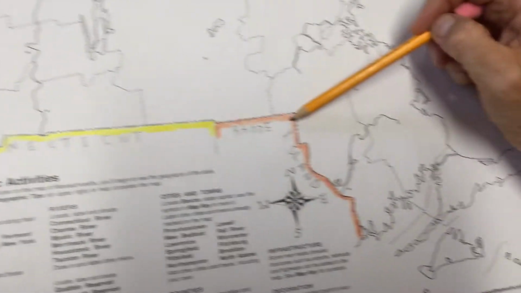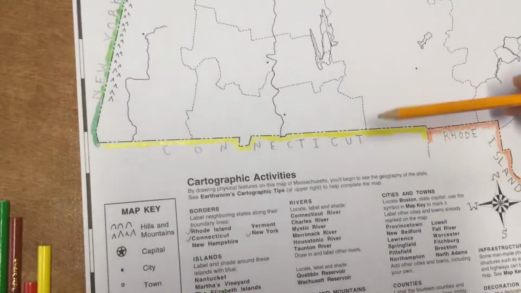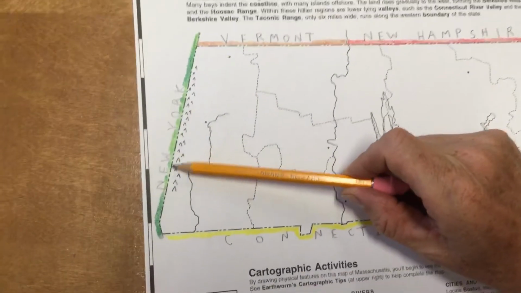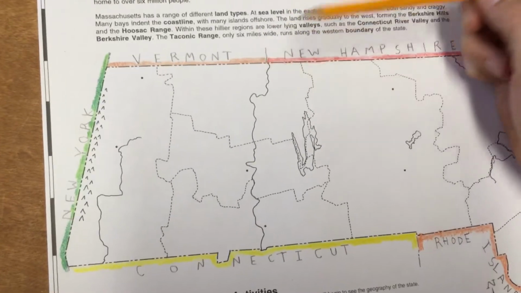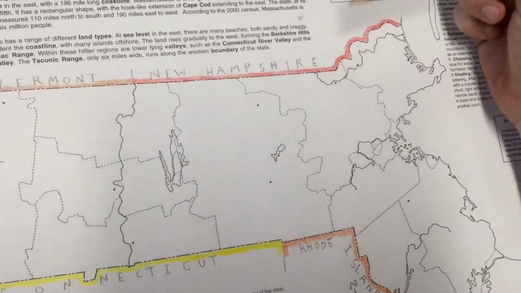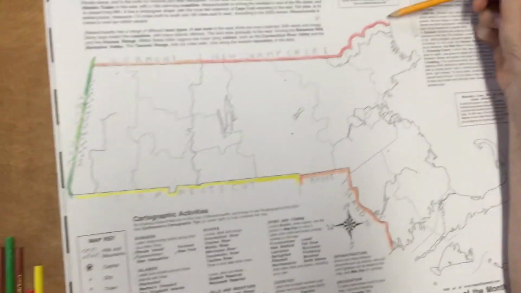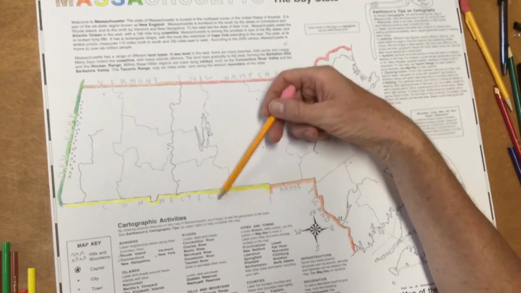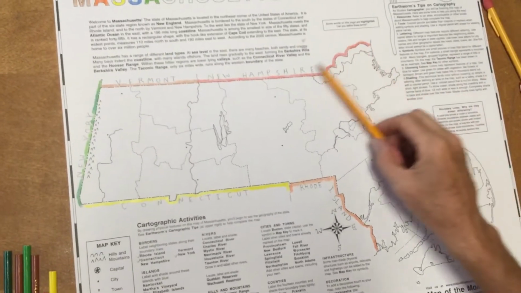So I used orange for Rhode Island, yellow for Connecticut, green for New York, I think I used light brown for Vermont, and sort of a red-orange for New Hampshire. Okay, so you can see those 1, 2, 3, 4, those 5 states stand out very nicely now.